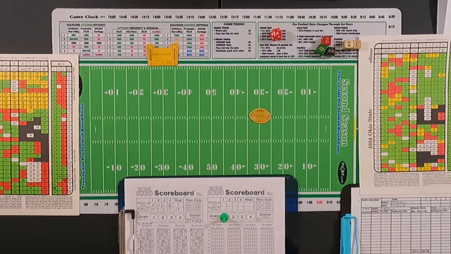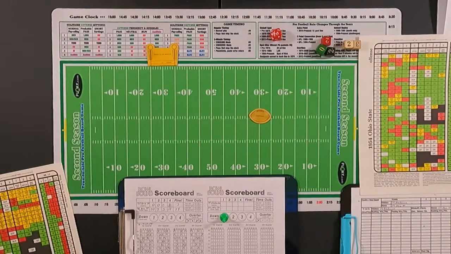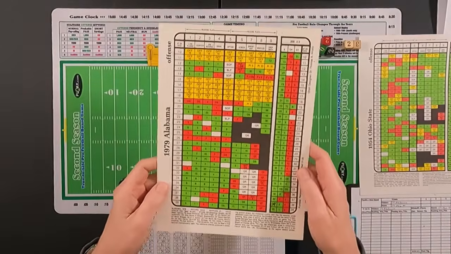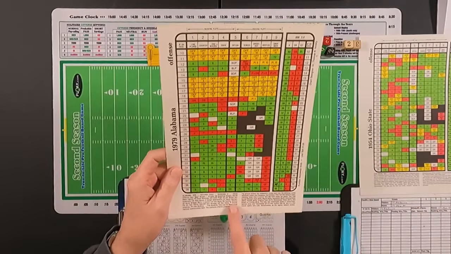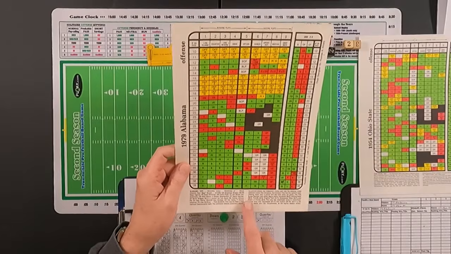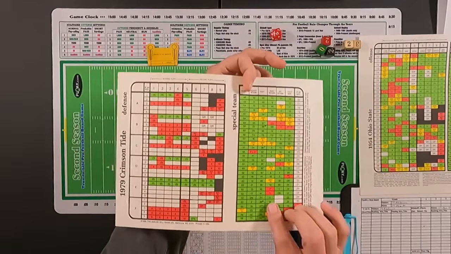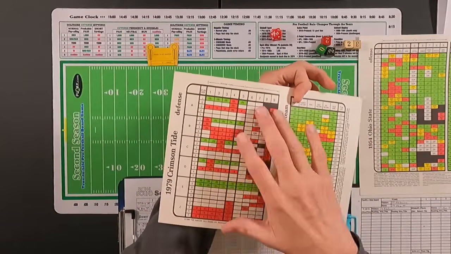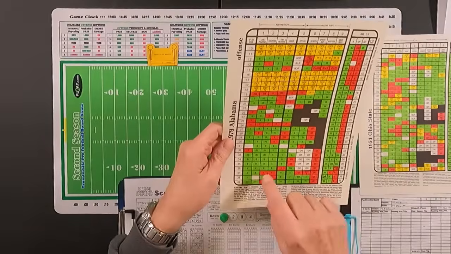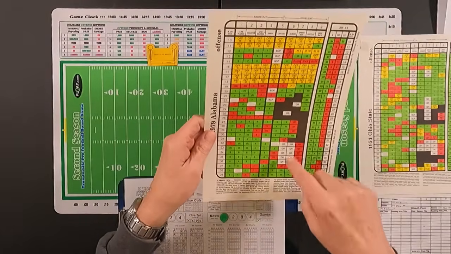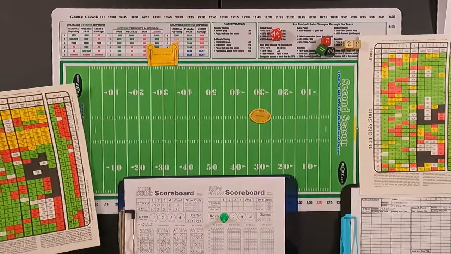Today we're going to play Bowl Bound 1989 version. This is college football. Today we're going to play 1979 Alabama. The big thing about this team was this was the last championship team of Bear Bryant. So I'll have that chart here that will be going. That's the defense. Decent defense. Looks like a pretty solid running game. Quarterback runs a lot, so we'll see what happens there.